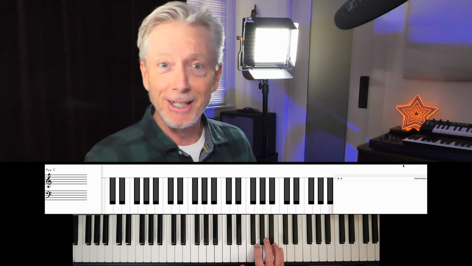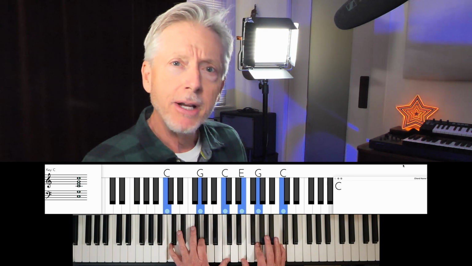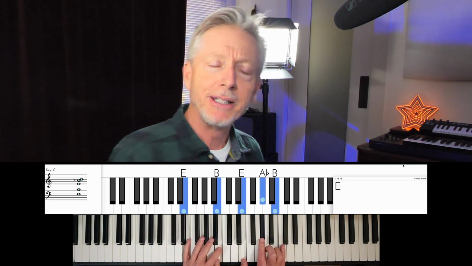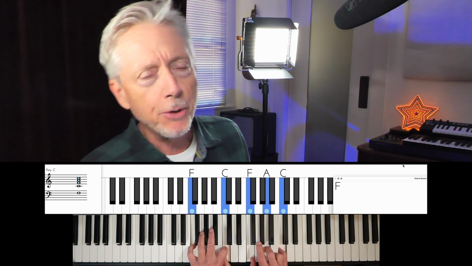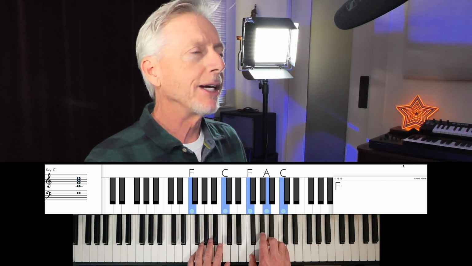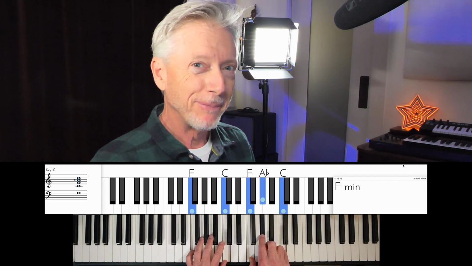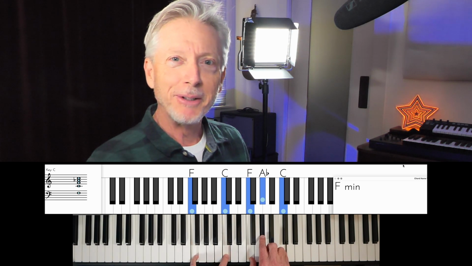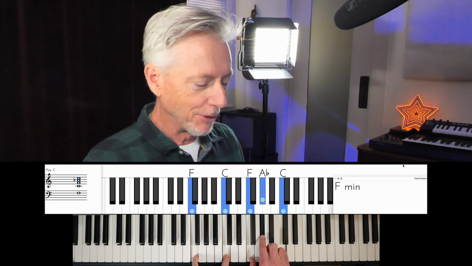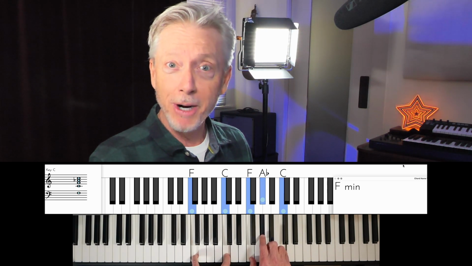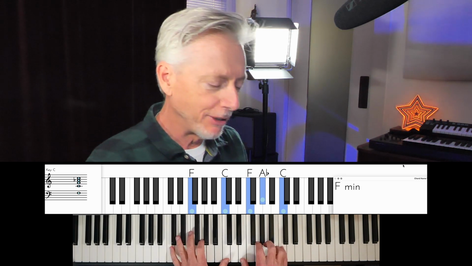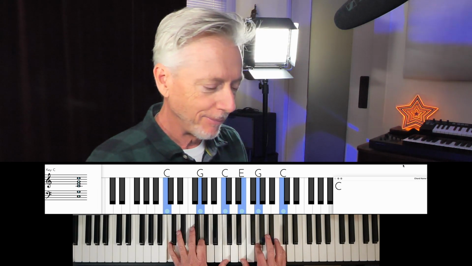Here's the reason I love that progression: it uses a chromatic mediant to E, then the 4 chord, which is just a normal diatonic chord, and then a borrowed chord from the parallel minor, F minor. That's the chord there. And F minor, the 4 minor chord, is borrowed from C minor before we go home to C.